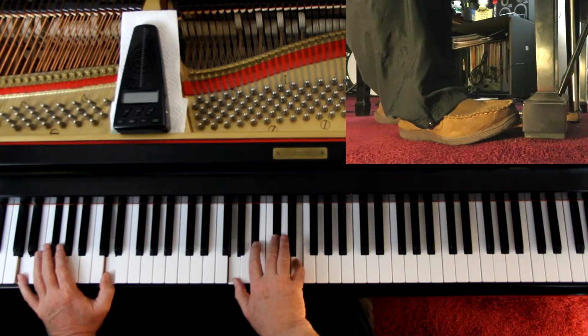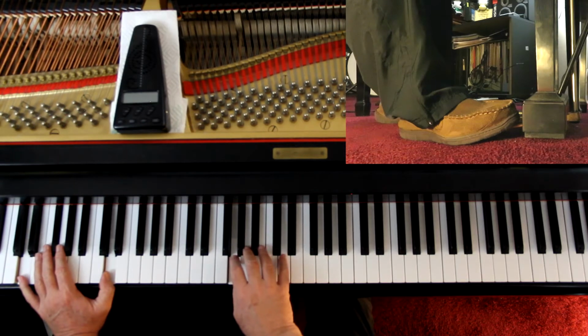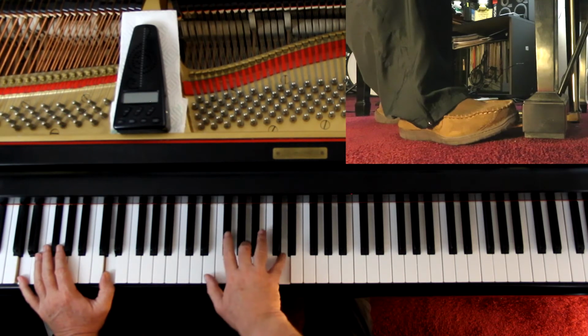And I'm going to change it after I play the half notes in that last measure. And then with each note, I'm going to change the pedal. Now I'll lift the pedal and the hands at the same time. Fun, huh?